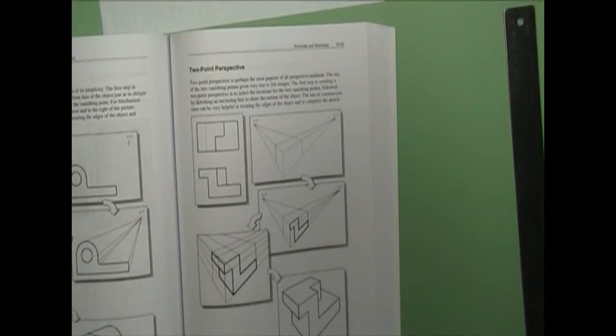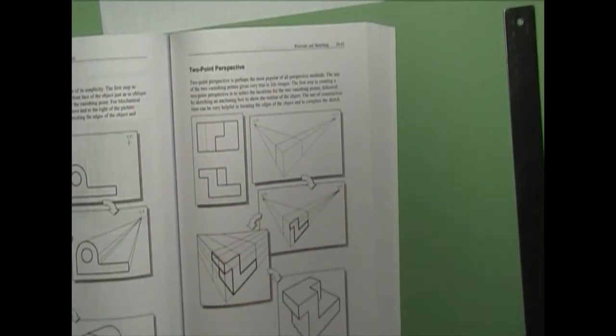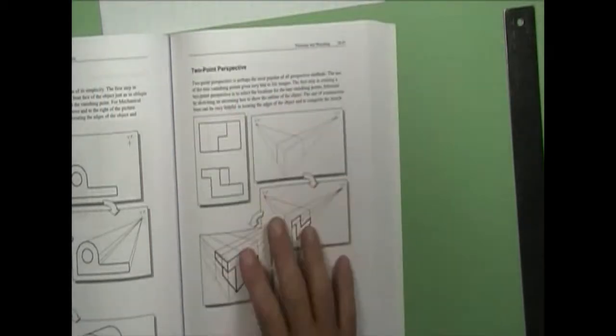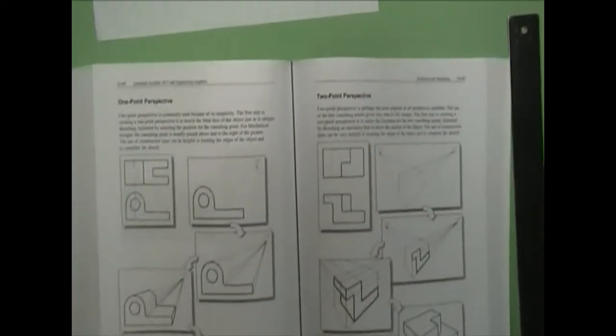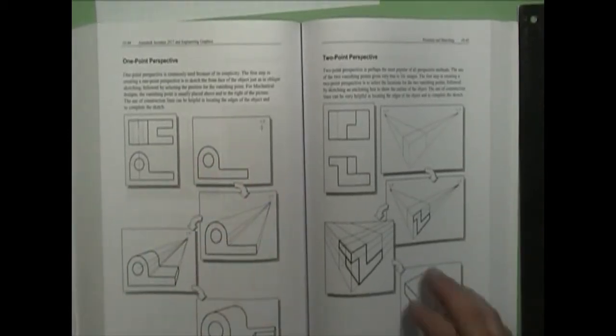And you got different variations of it to where, as you're looking at it, are you looking up? It's called a worm's eye view. Are you looking down? It's called a bird's eye view. Things like that. I'm going to do a separate video for that. So this assignment here this morning is about the 1 point perspective.